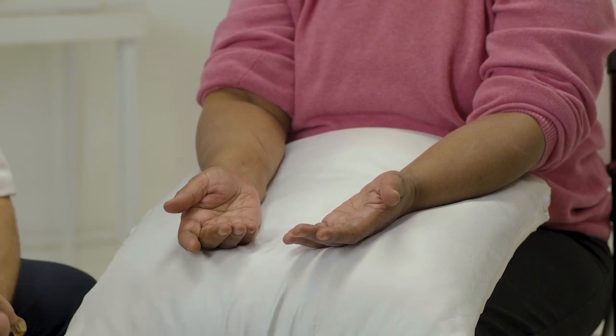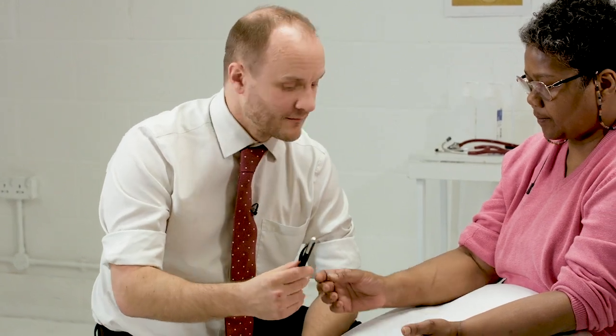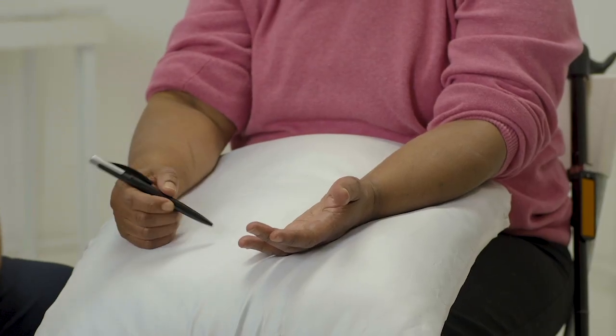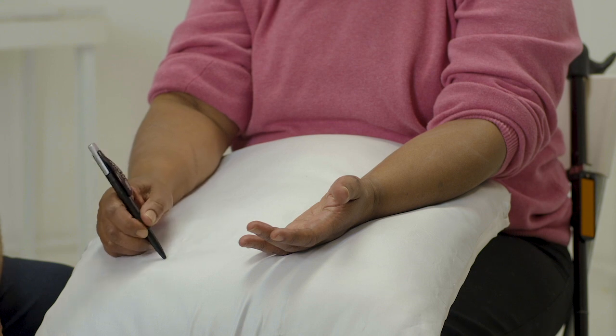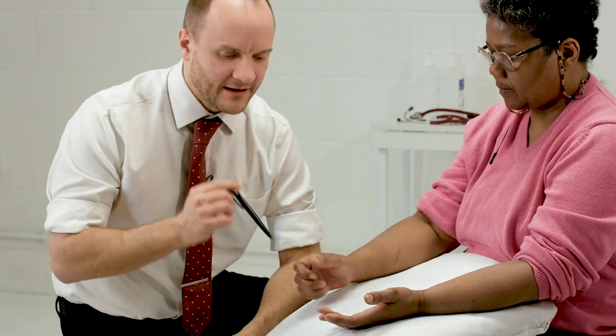Yes. Okay. Next, it's important to check that your patient has good functional use of their hands. Patients can have quite deformed hands, but still be able to do quite delicate manoeuvres with them. In this case, I'm going to ask Claudette if she can use a pen just to do some writing with. Can you have a go at that for me, Claudette? Thank you very much. That's perfect. There are also other options. You could see if the patient can undo a button or comb their hair.